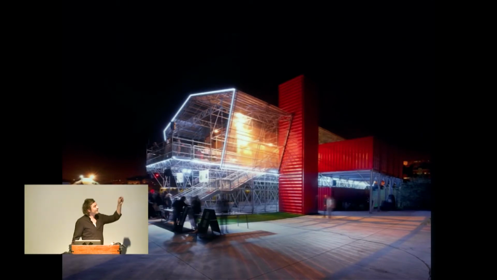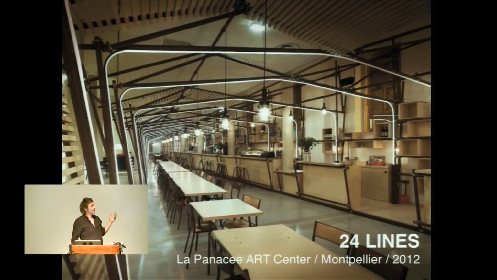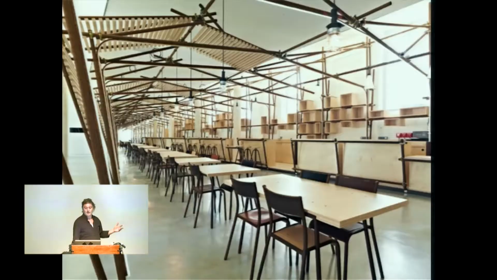And this neon tube was really something that we liked on this project, and we made another project with exactly the same product. This project was done 1 year ago in an art center in Montpellier. It's called 24 Lines, because it's also made with a scaffolding structure, but with 24 lines of light. And we can control each line separately to make some compartments, like living, like breathing compartments. This is the project by day and during the night.